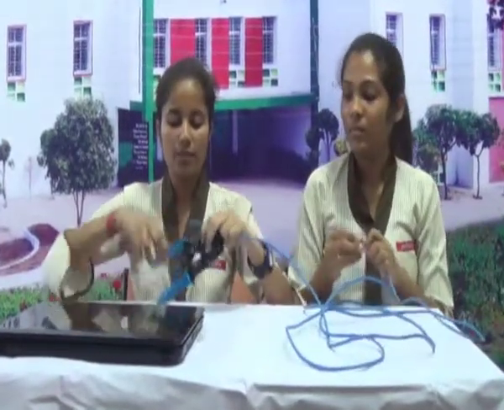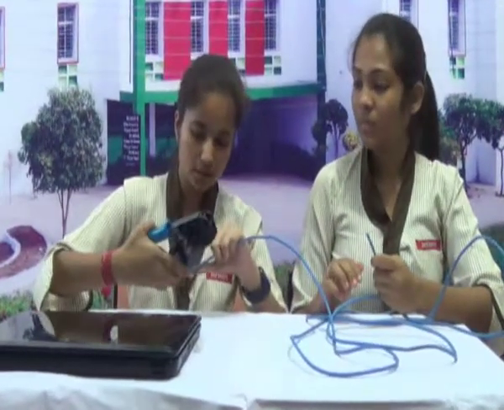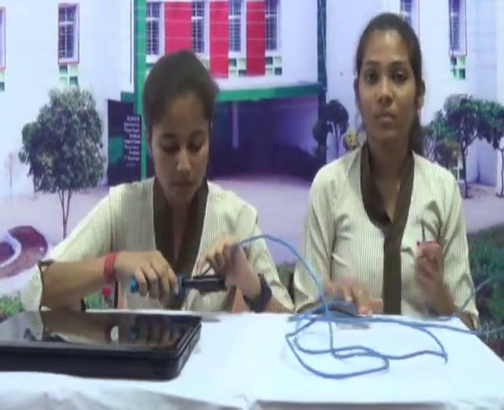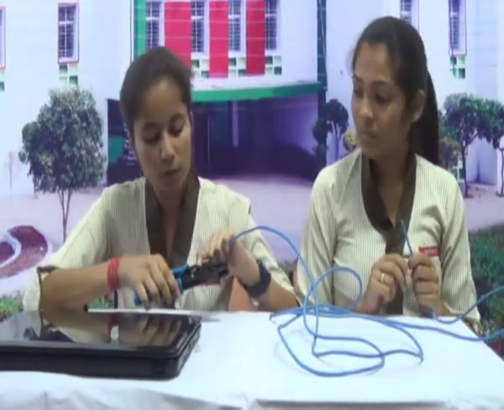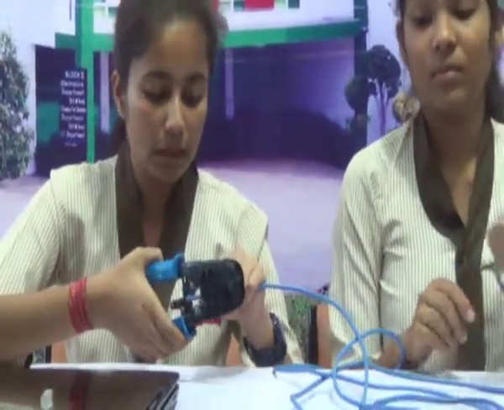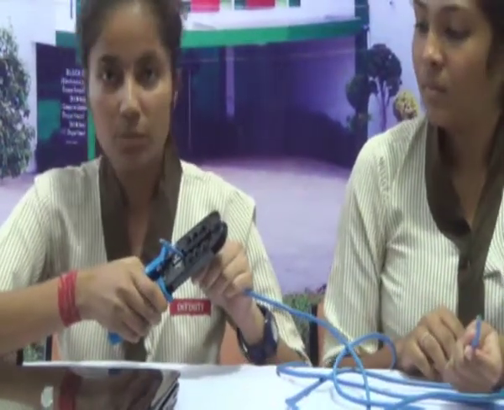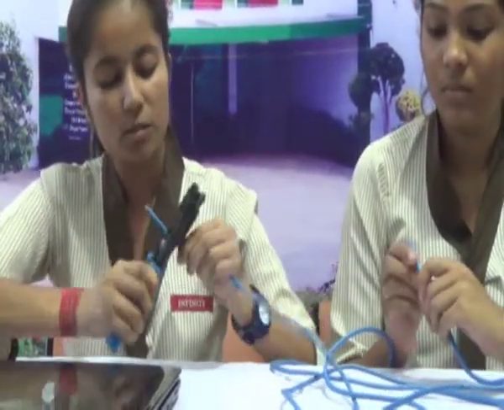You will hold a crimping tool in one hand like this, and place the LAN cable over here in the crimping tool. As you can see in the video, here is the portion where you will be placing the LAN cable. Now twist the LAN cable a little to make a small cut.